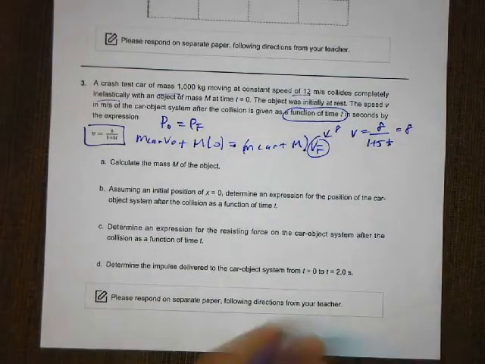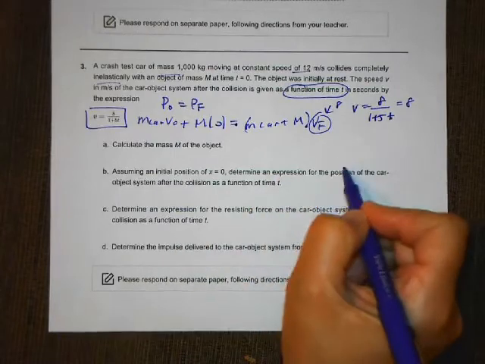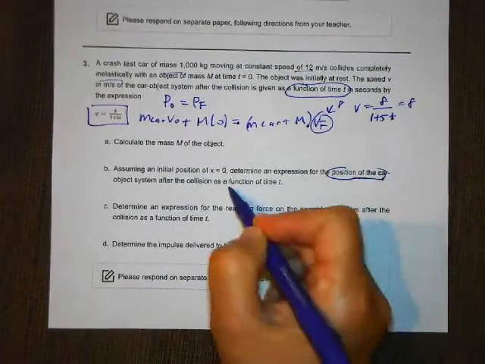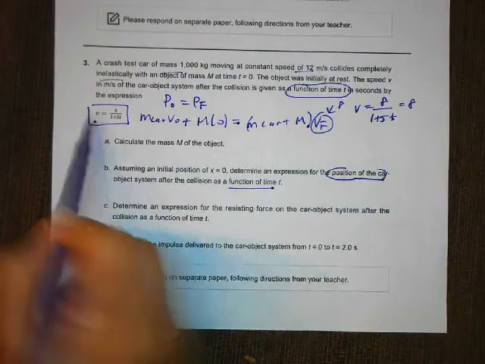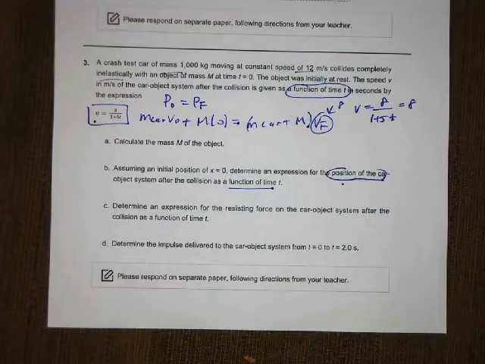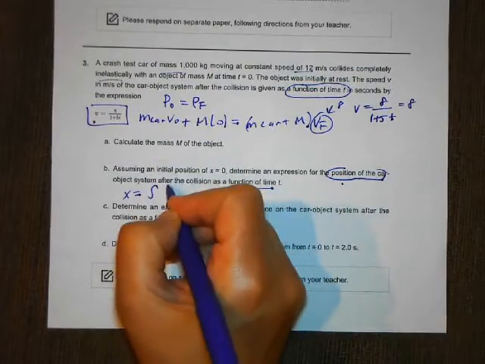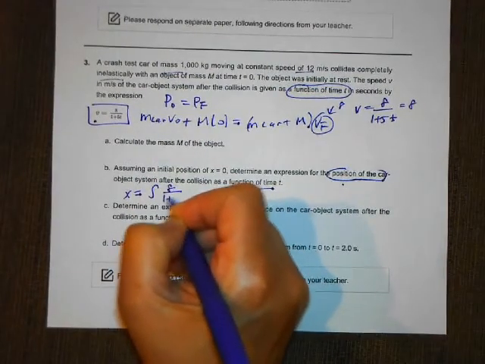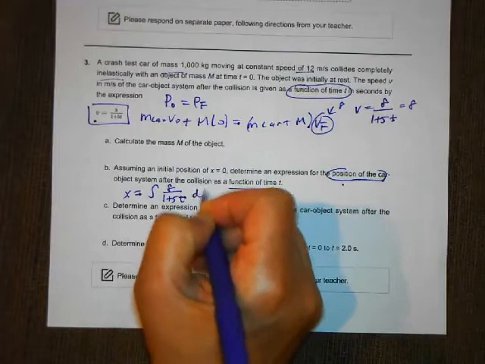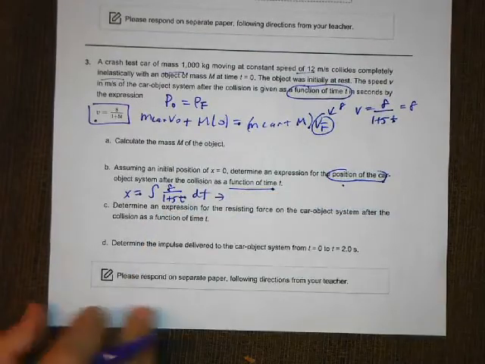Assuming the initial position, determine an expression for the position. So again, they want the position as a function of time. Velocity is a function of time, so to get position, now I'm going to integrate. So again, x is equal to, you're going to integrate 1 plus 5t dt, so you guys can do that fun stuff.